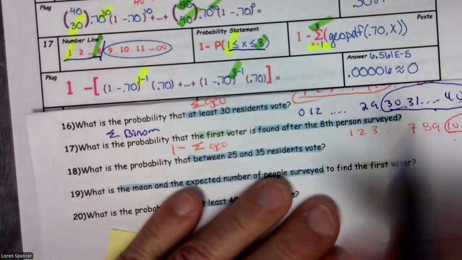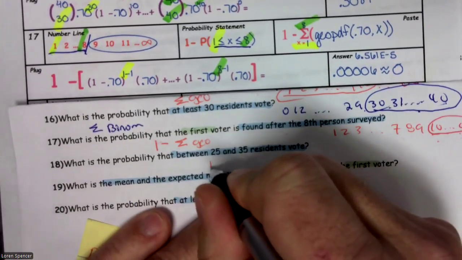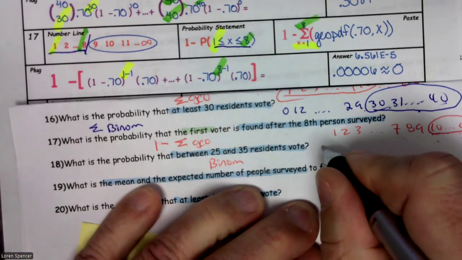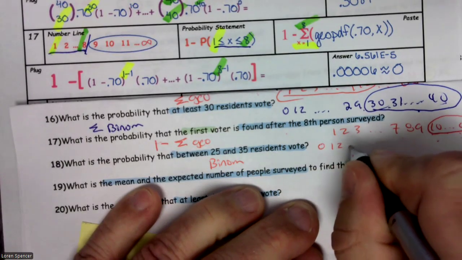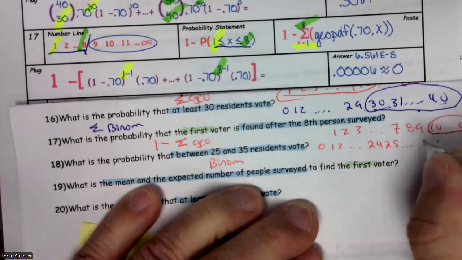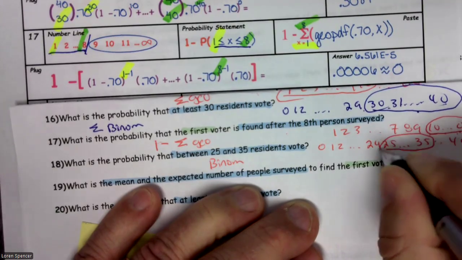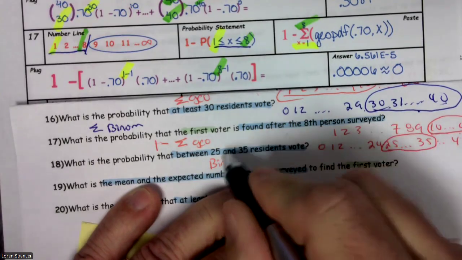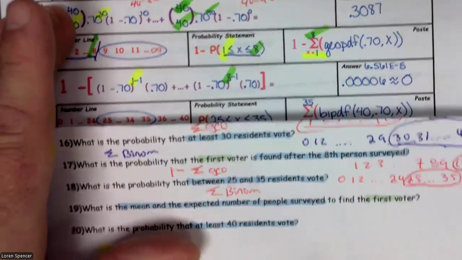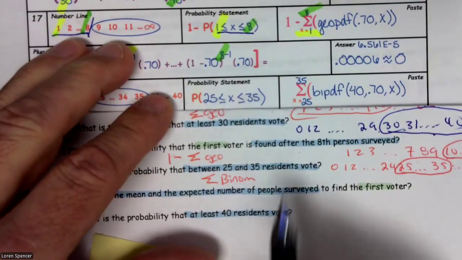All right, number 18. What's the probability that between 25 and 35 residents vote? Well, our group size is 40, so this is a binomial because it's out of the group of 40. And our number line, we could have 0, 1, 2, dot, dot, dot, 24, 25, dot, dot, dot, 35, dot, dot, dot, 40. But we're only interested in this group. I have multiple values. Anytime you have multiple values, that makes it a summation. So in this case, 25 to 35, and we have a summation.